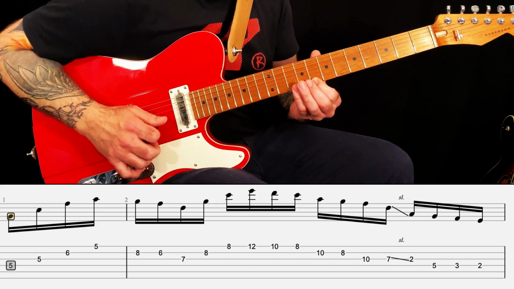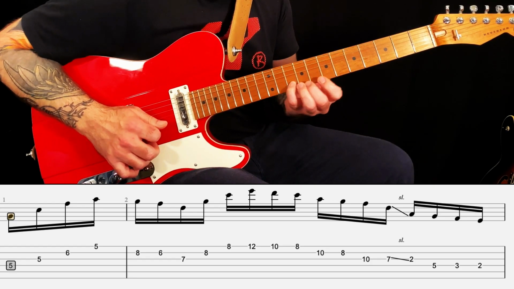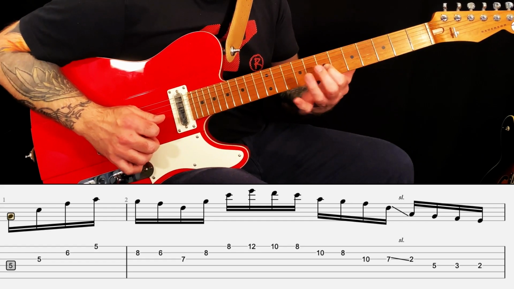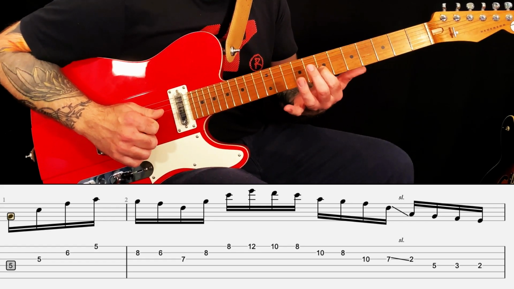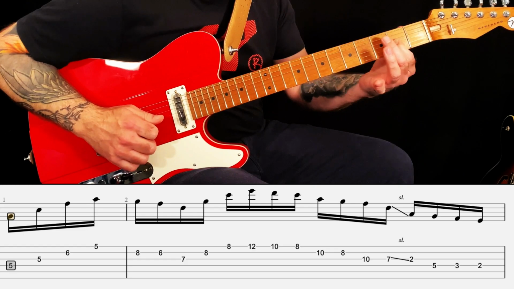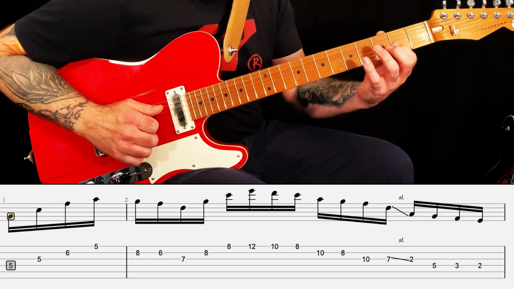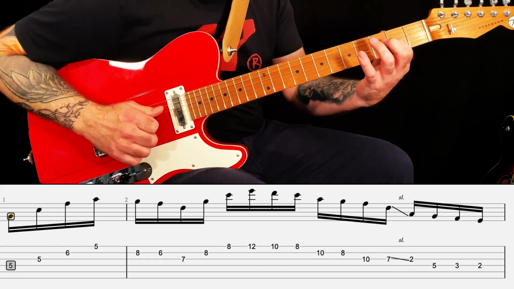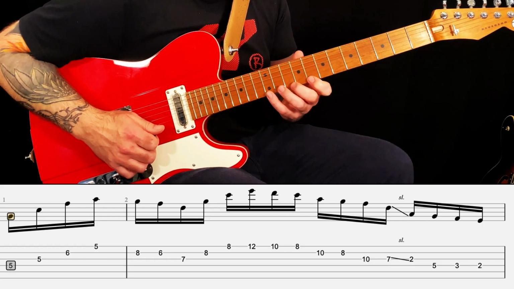part. And then to finish the lick, 10th fret on your B, 8th fret on your B, 10th fret on your G, 7th fret on your G, and then you slide down to the 2nd fret of your G, 5, 3, 2, and your D string. That's very fast moving.